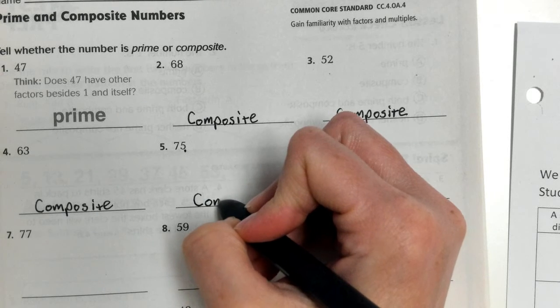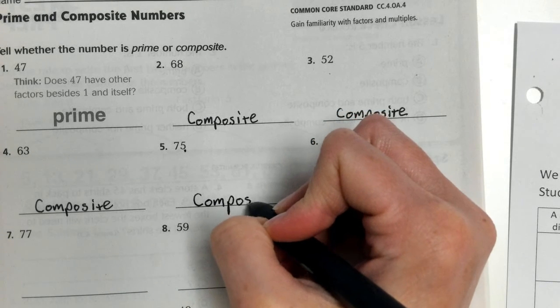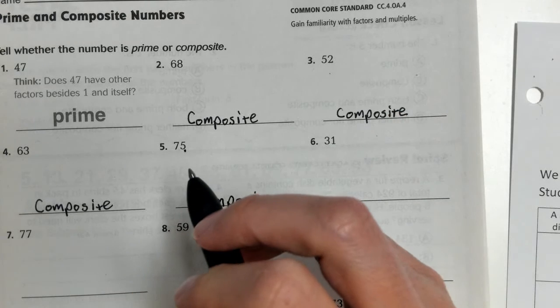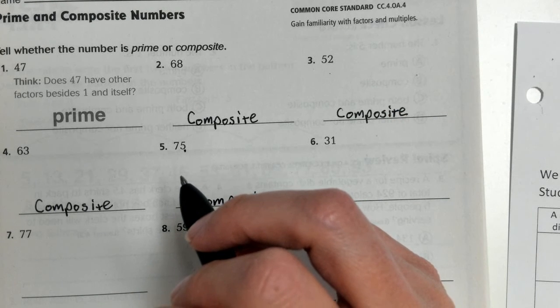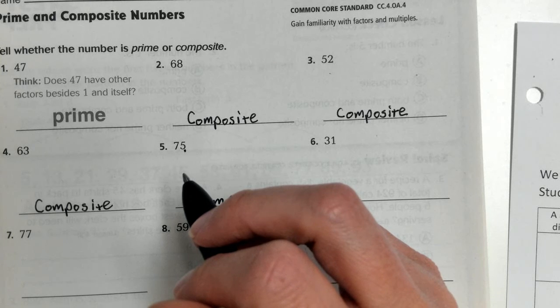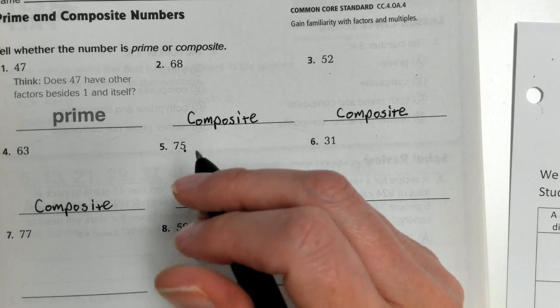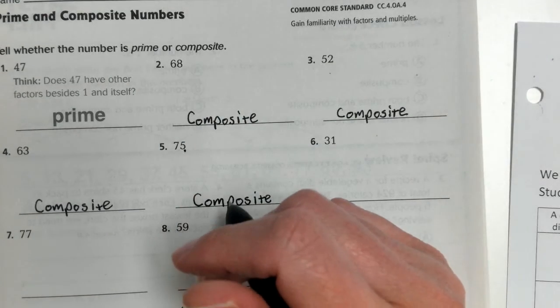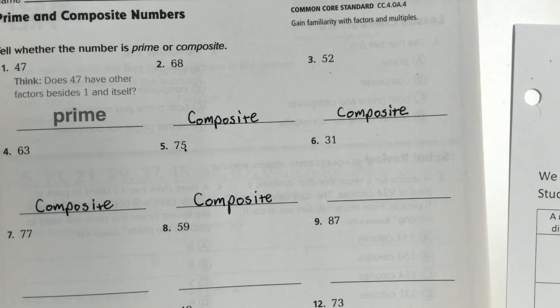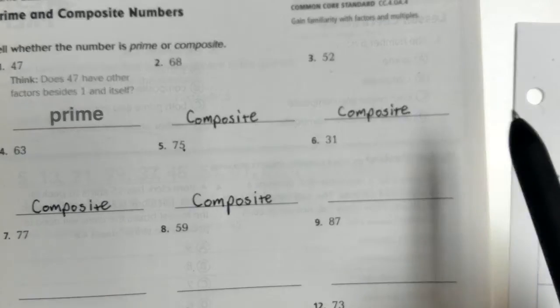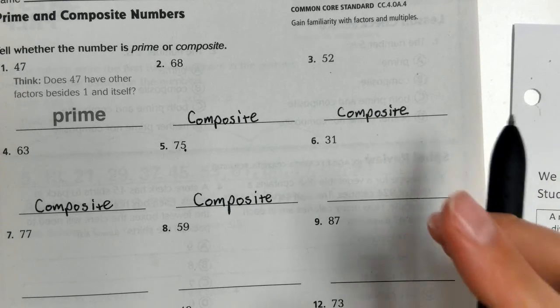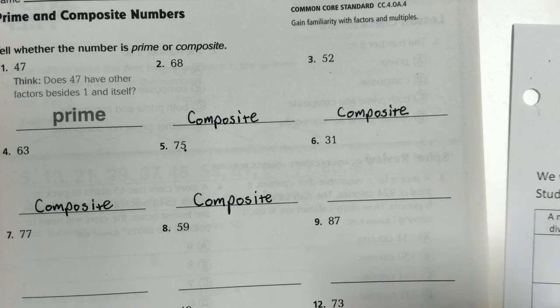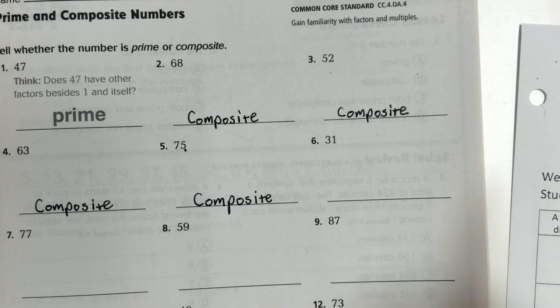I keep throwing out this word multiple. What is a multiple? Well, yes, but in this context, when I use the word multiples, the multiples of a number are what? They're the products you get when you multiply it. So when I say, is 12 a multiple of 3, that means that when I multiply 3 times a number, I get 12 as my answer.